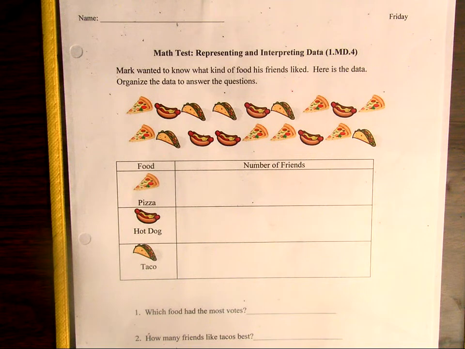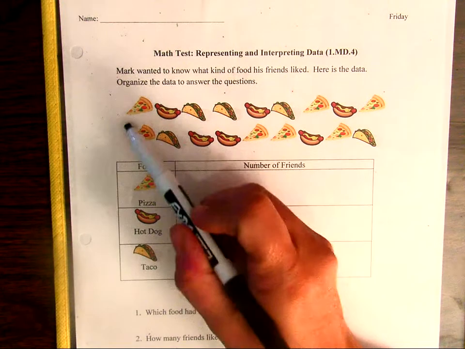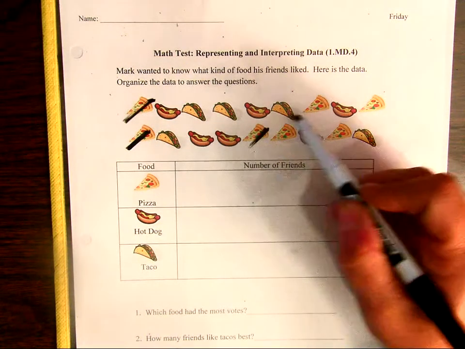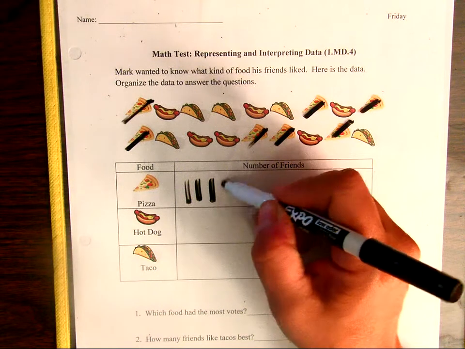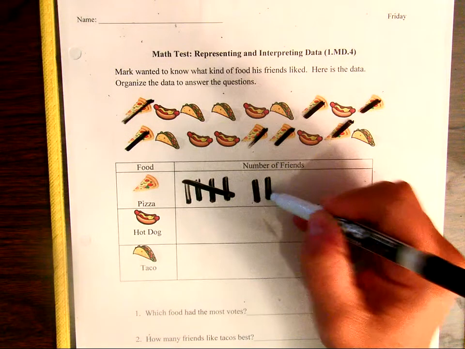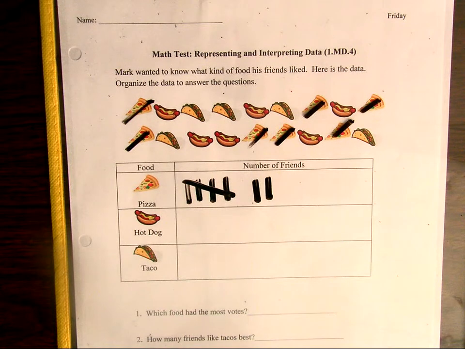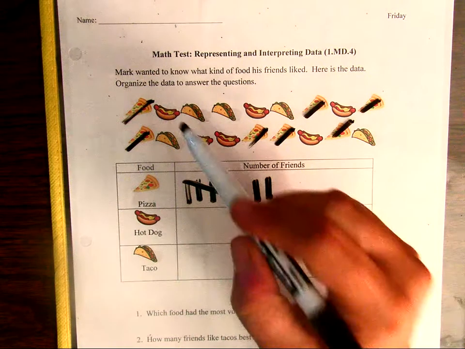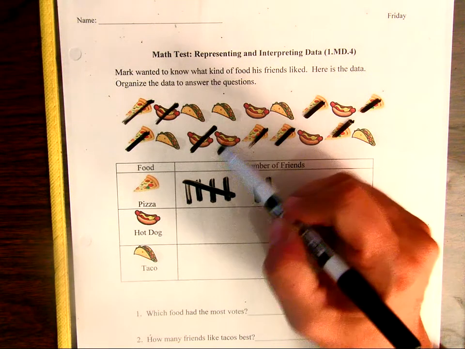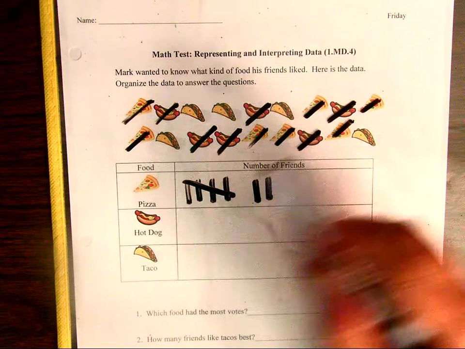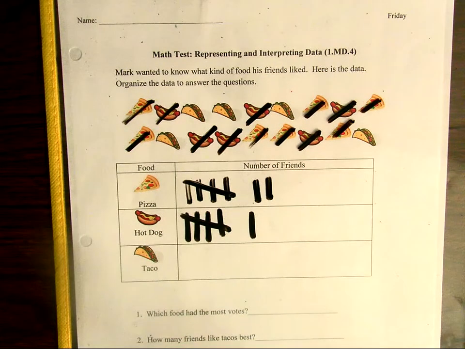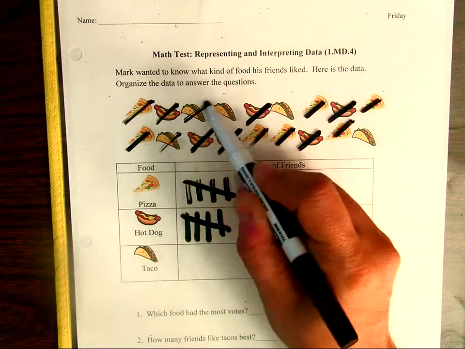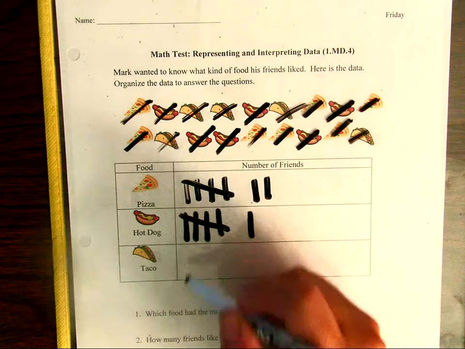Today I'll choose to use tally marks. So we first count how many votes for pizza, and I tell the students to make sure that they cross them off as they're counting them, so they don't accidentally count one twice. Then we'll count how many hot dogs, 2, 3, 4, 5, 6, and we'll represent that as tally marks. And tacos, 1, 2, 3, 4, 5.